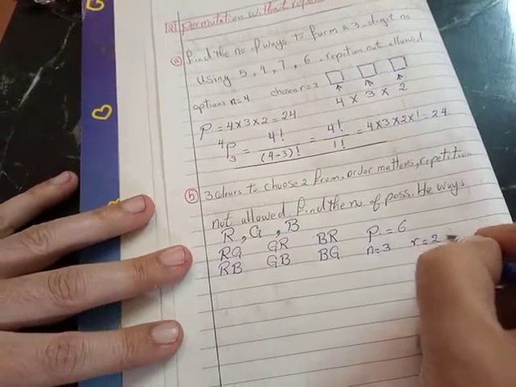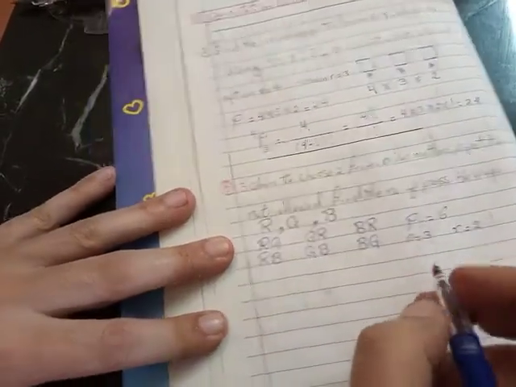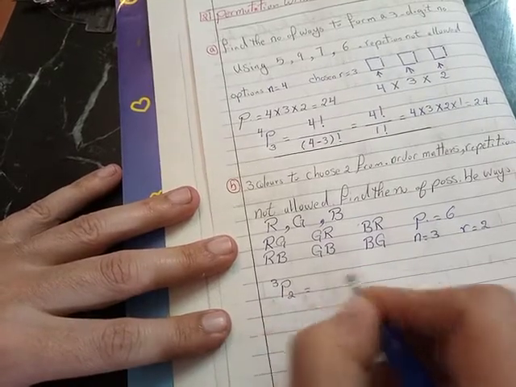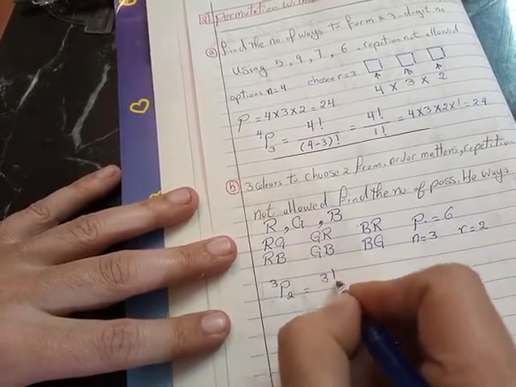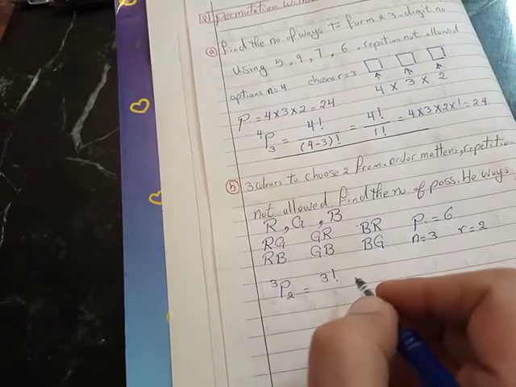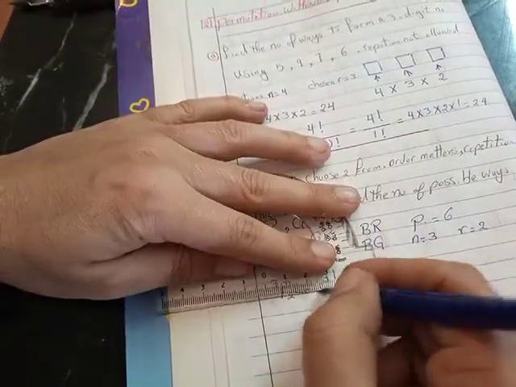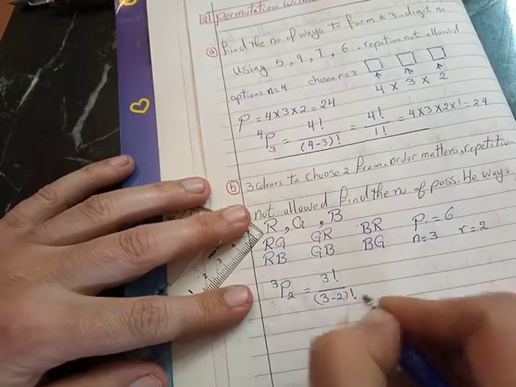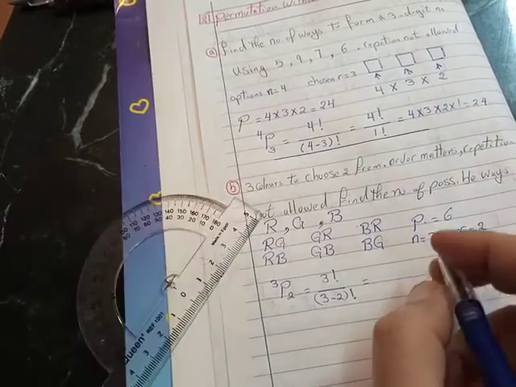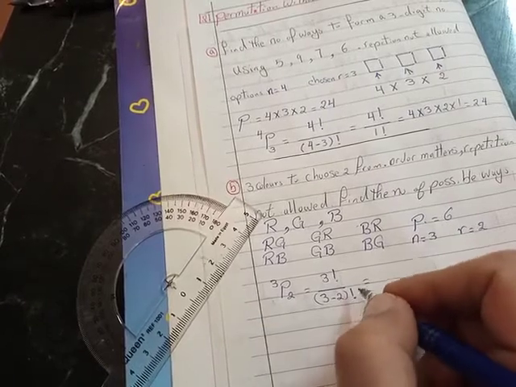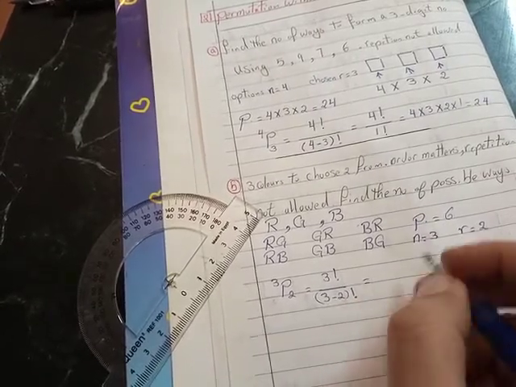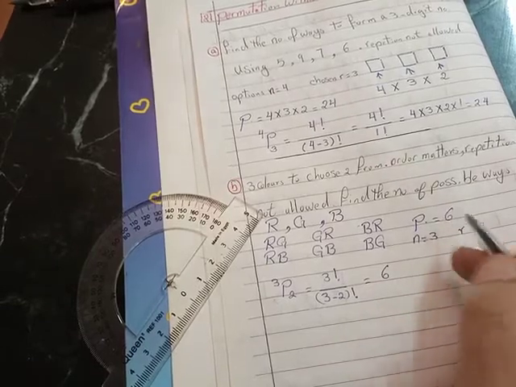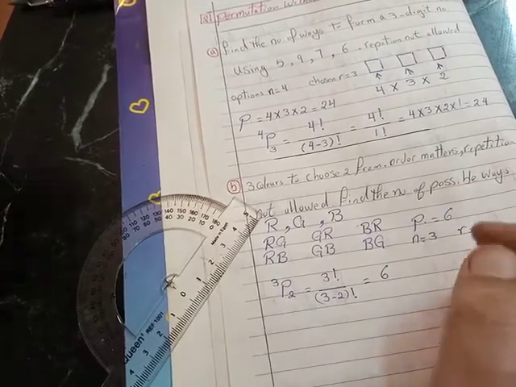We're choosing 2 colors, so it's going to be 3 permutation 2, which equals factorial of 3 over factorial of 3 minus 2. This is going to be 3 times 2 times 1 over 1. So this is going to be 6. Same answer we found before.